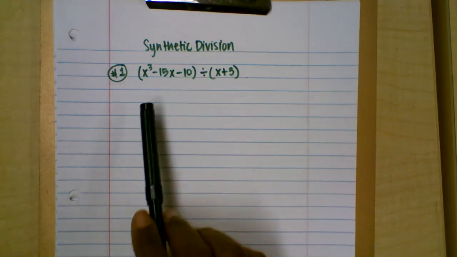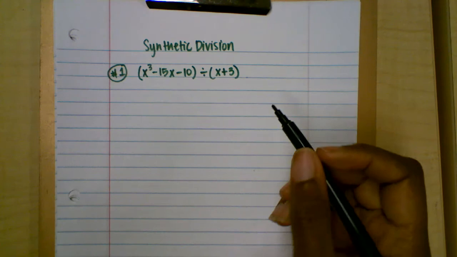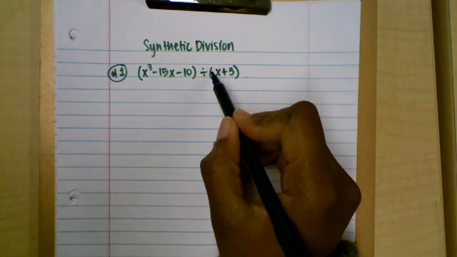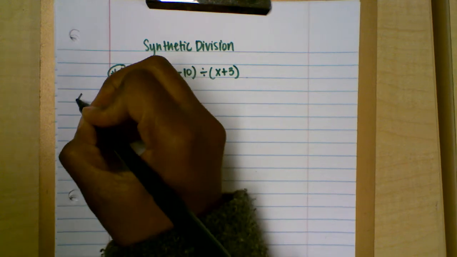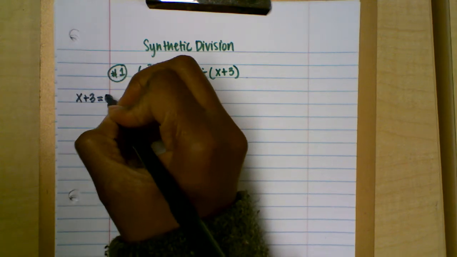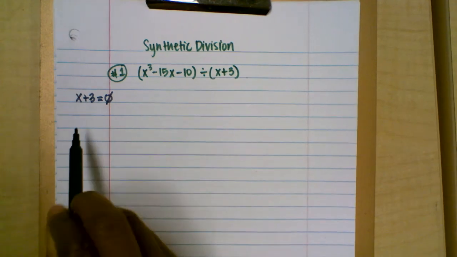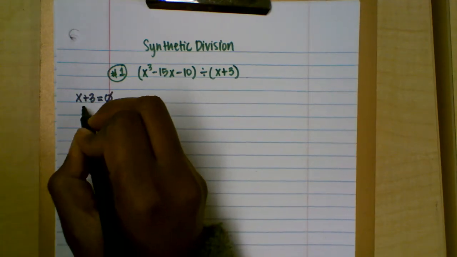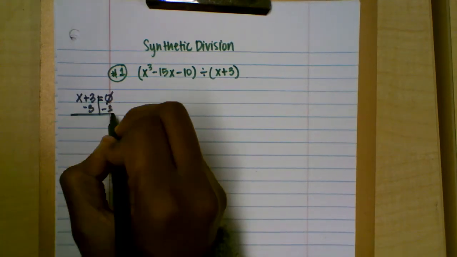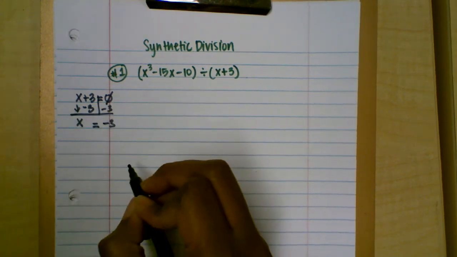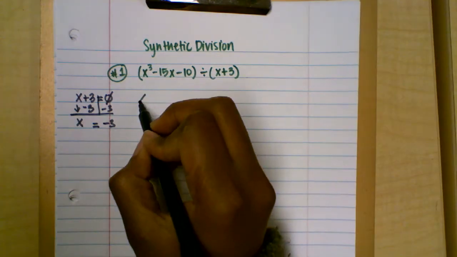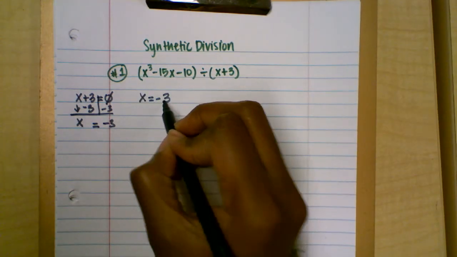So let's set up the work. To use synthetic division, I'm going to use the divisor, which is x plus 3. Remember, you want to set x plus 3 equal to 0 and then solve for x. To solve for x, I subtract 3 on both sides, and I end up with x equal to negative 3. So I'm going to write the equation x equals negative 3.